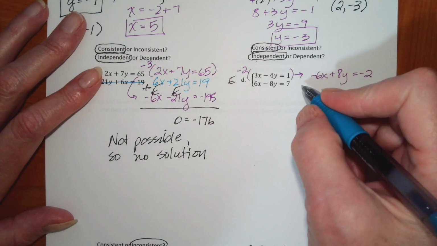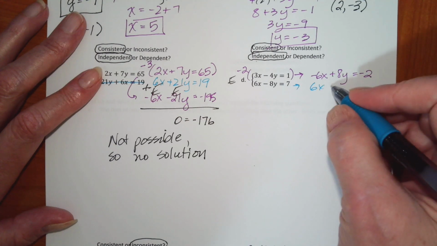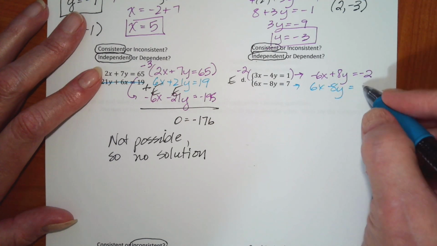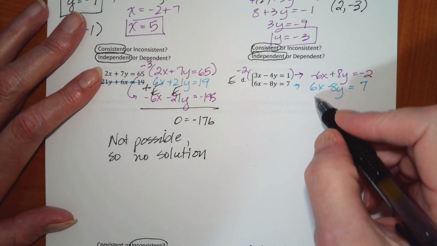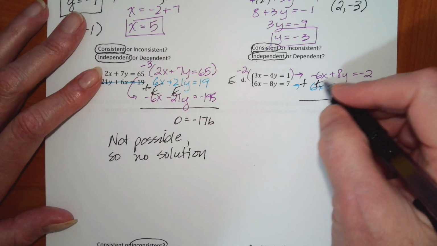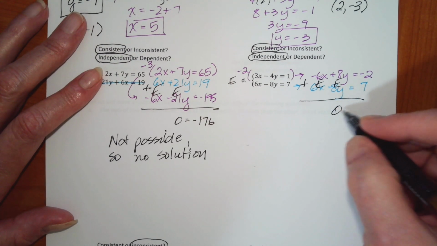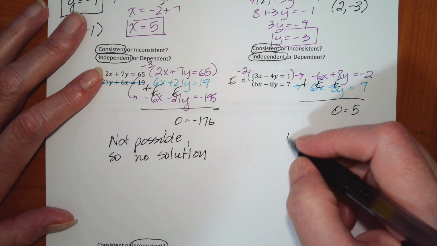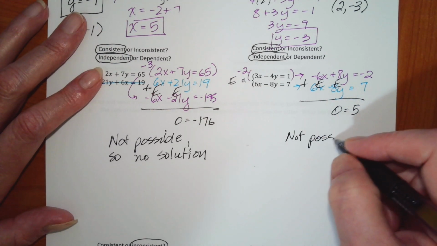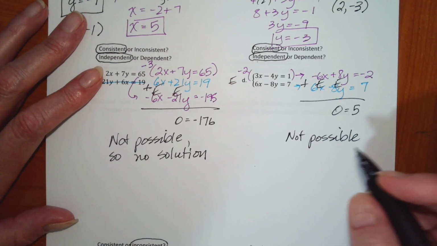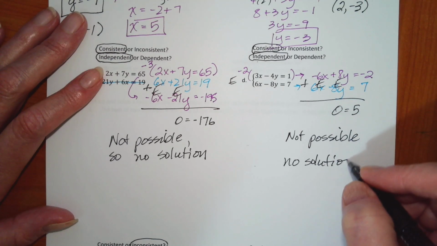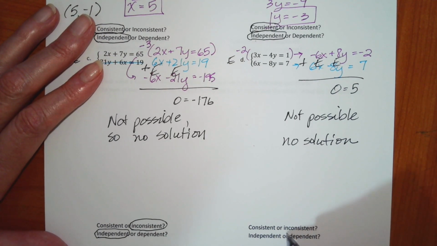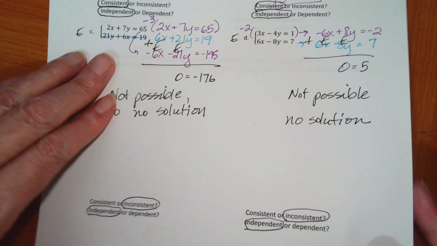And this one just stays the way it is. So I have 6x minus 8y is equal to 7. So now when I add these together, that's eliminated, and I get 0 equals 5. Again, not possible. So there is no solution. And again, that means it's inconsistent. There's no solution, but the lines are different, so it's independent.